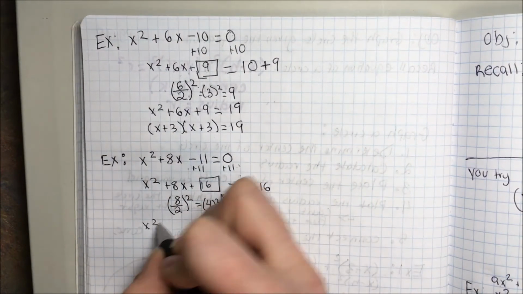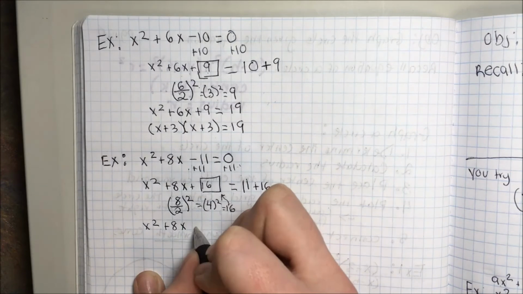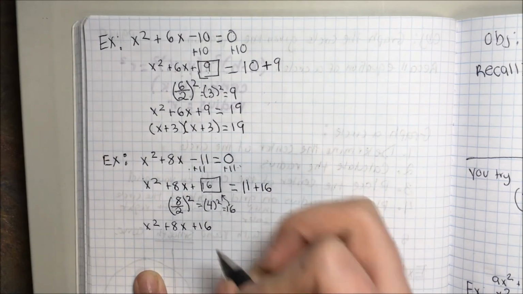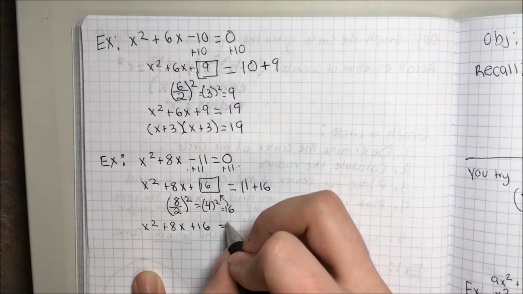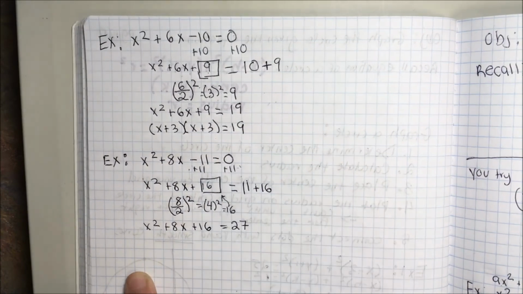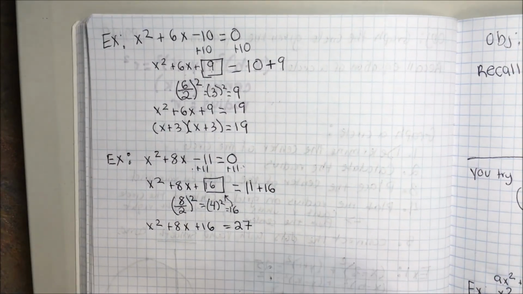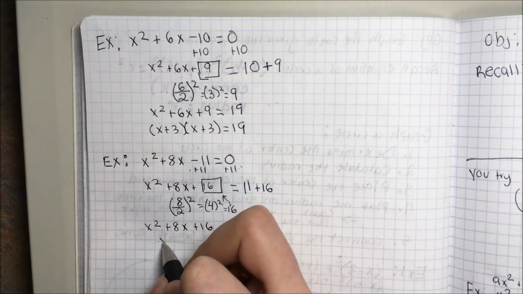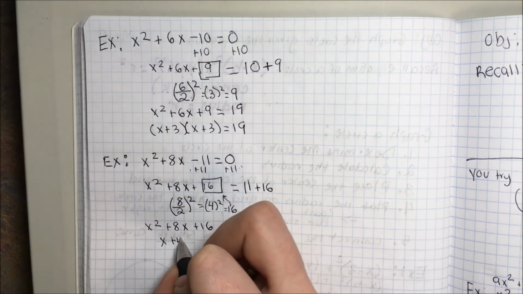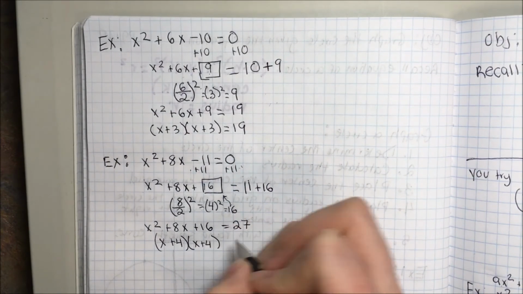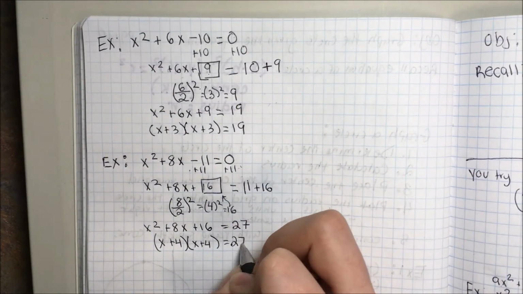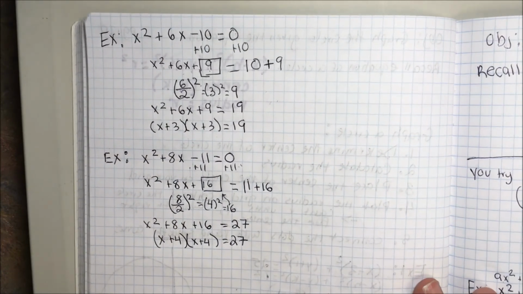So we're left with x squared plus 8x plus 16 equals 11 plus 16, 27. So to write this as our factored form, we have (x + 4) times (x + 4) equals 27.